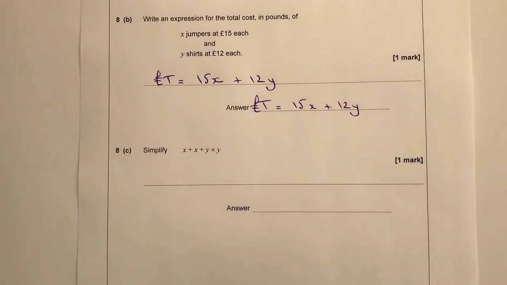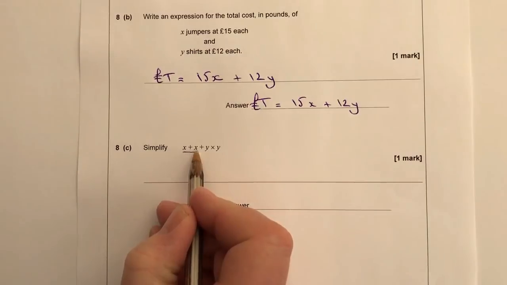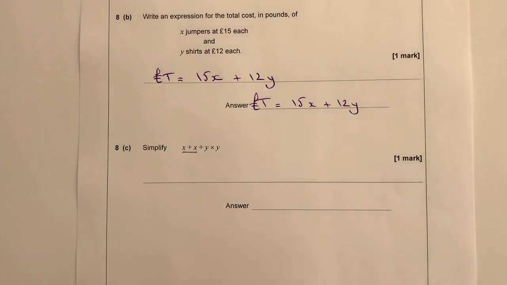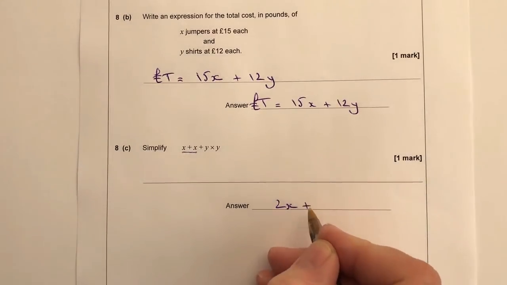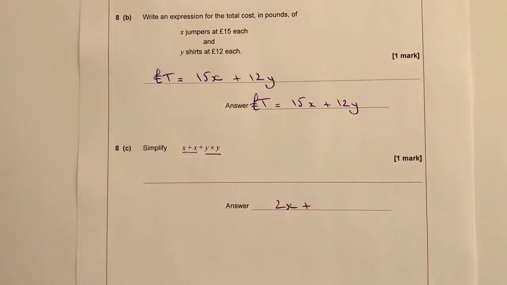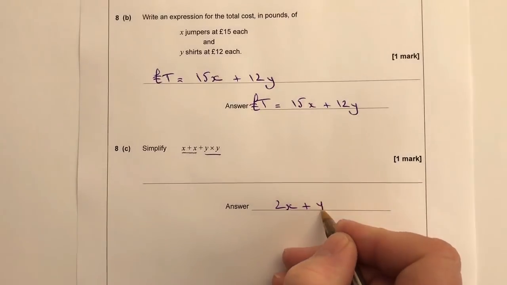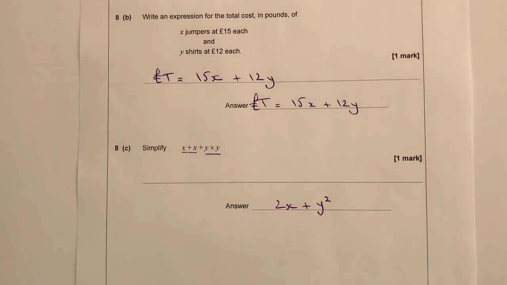Really, if you look at this, we've got x plus x. Well, that's going to give us 2x. Okay, 2 lots of x. And then you're going to add that to y times y. So they've been a bit sneaky with that one, because y times y is y squared. Okay, so just be very careful about this.